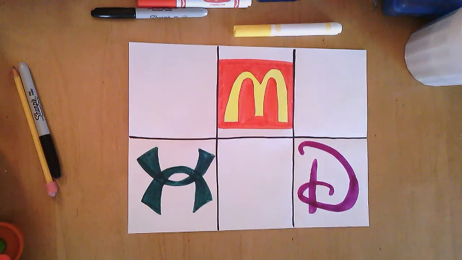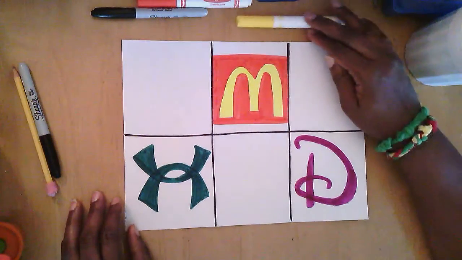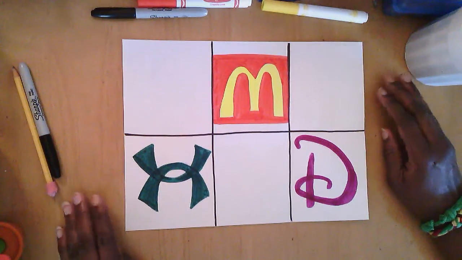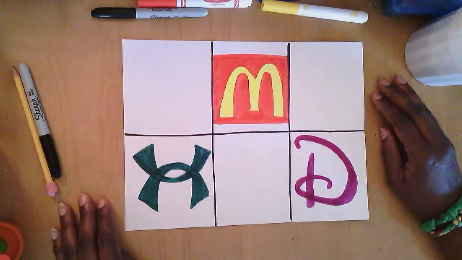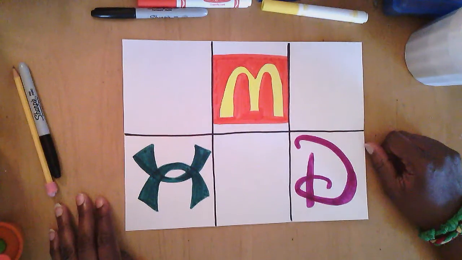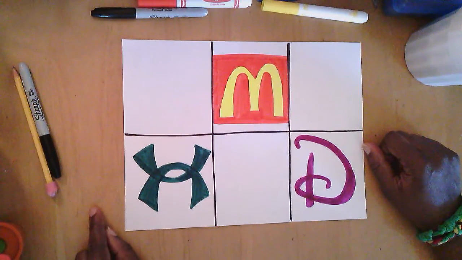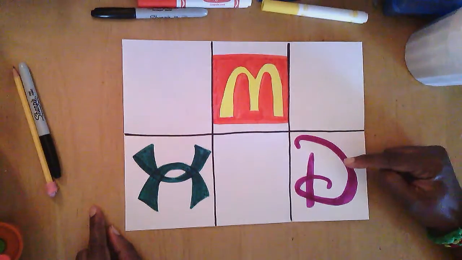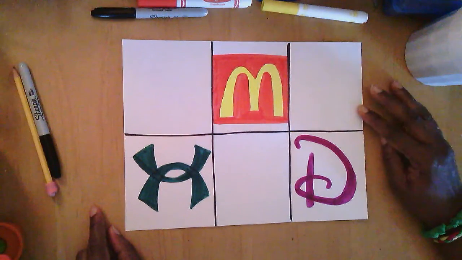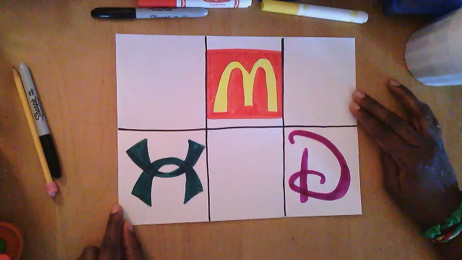Hello, hello, hello. Today I wanted to show you a sample of different lettering styles. And we see them around us every day, from the foods that we eat and athletic wear and from some of our favorite movies and animated characters. We see different lettering styles that are very distinguished from others.